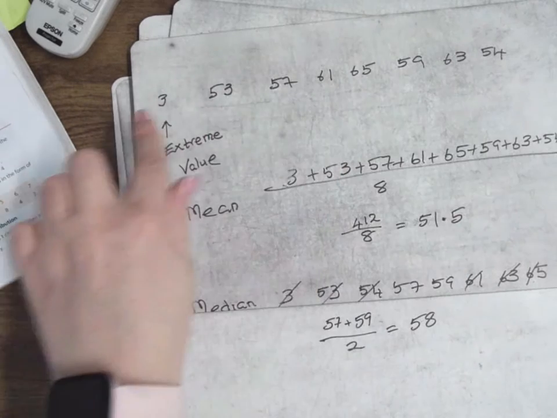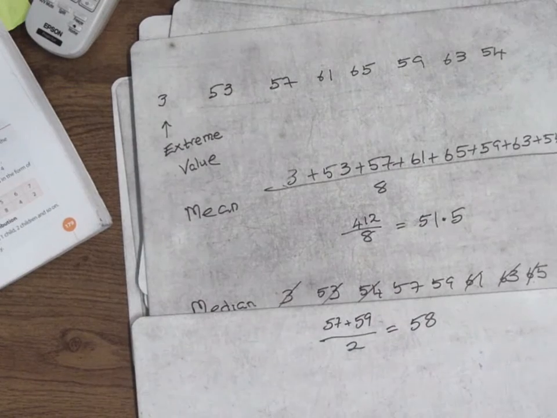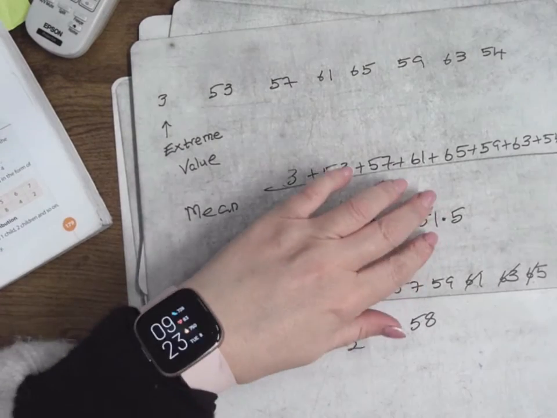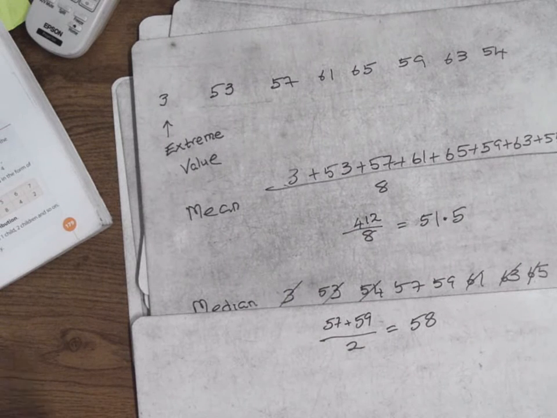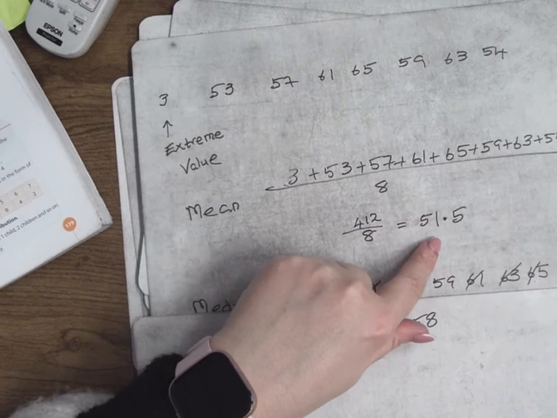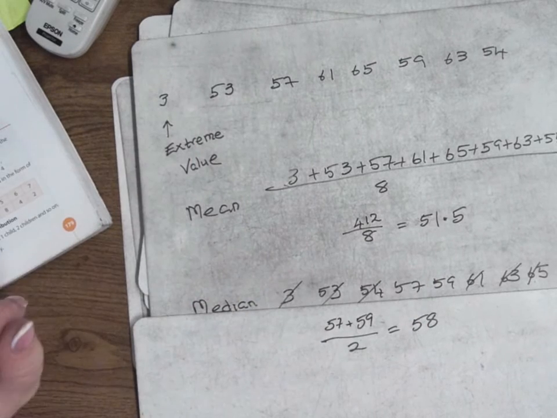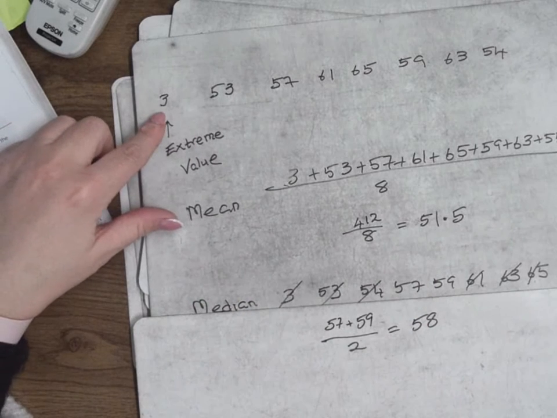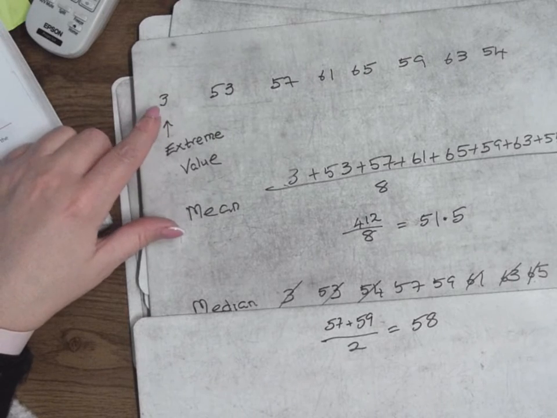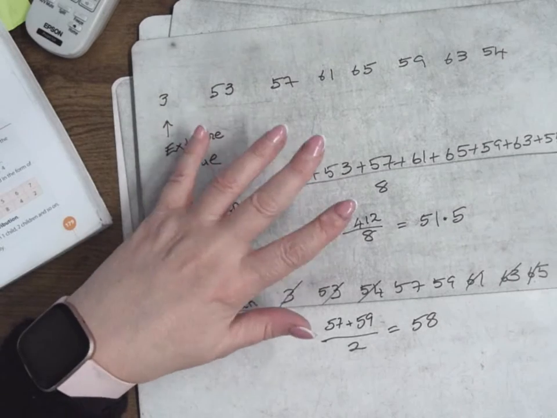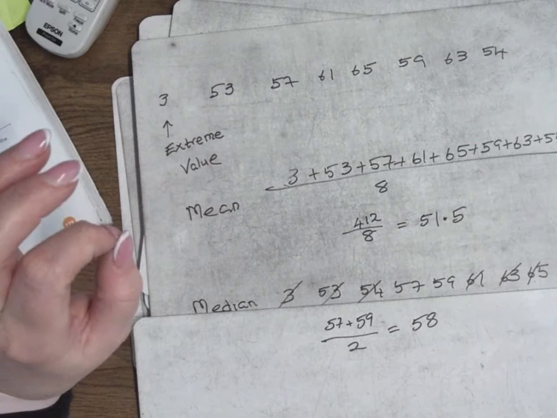If you look at the results of the class, did most people get nearer to 51 or nearer to 58? 58 is about the middle really, isn't it? Why is the mean so low? What's thrown it off? This 3%, would you agree? This is an extreme value and it's making the mean not accurate.